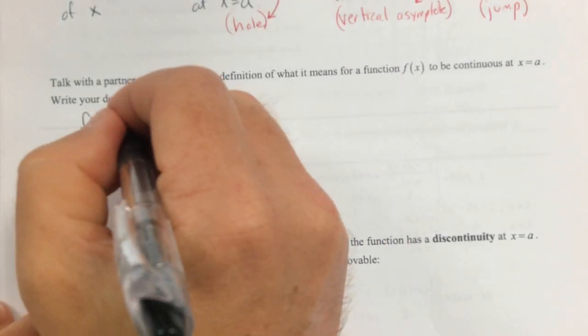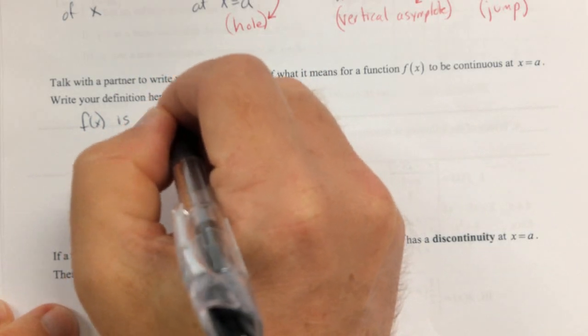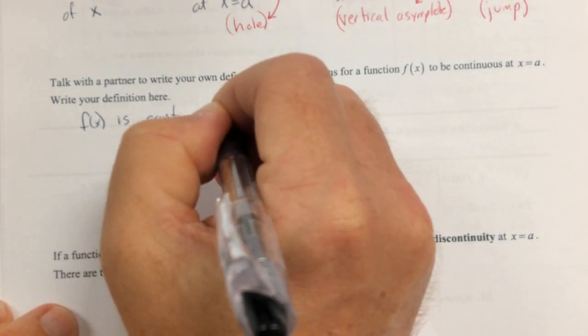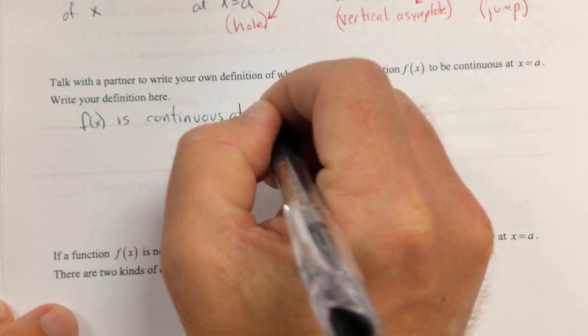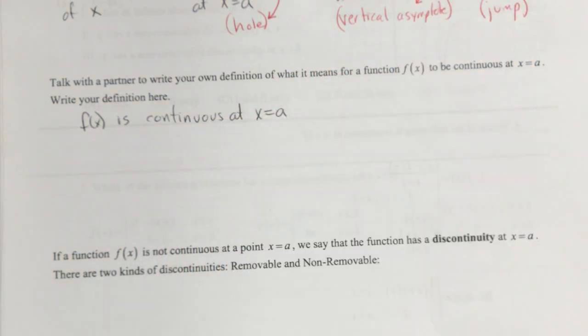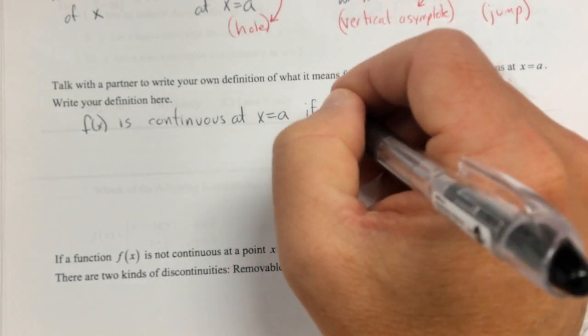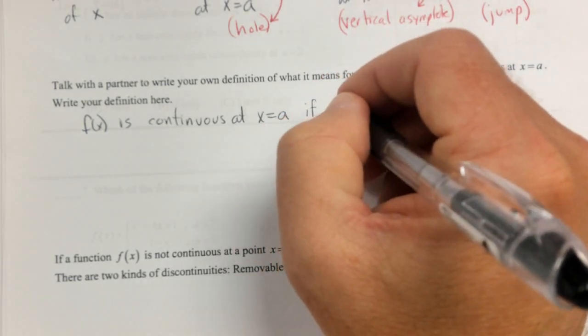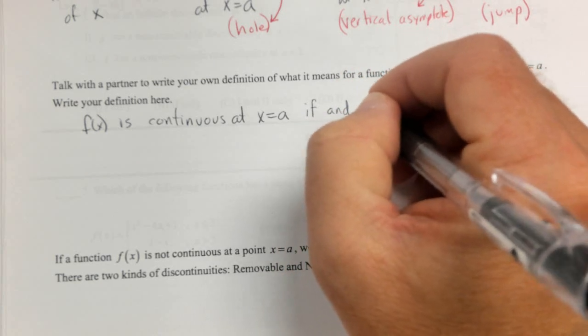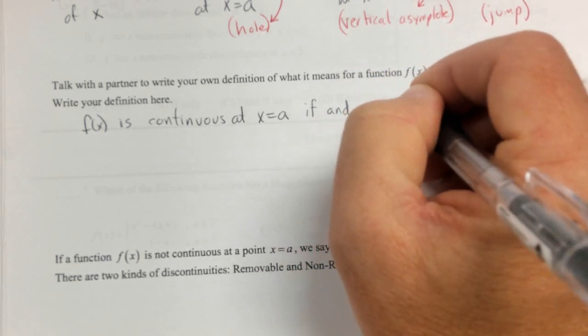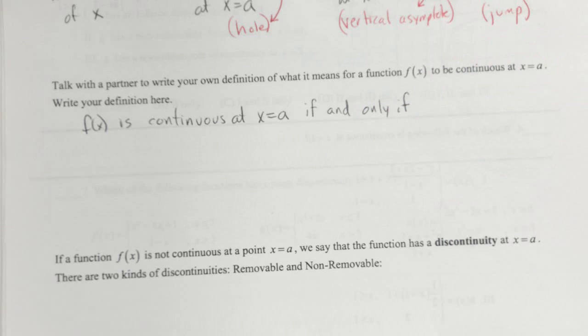f of x is continuous at x equals a, and because it's like a formal definition and you hadn't seen one of these in a while, we'll throw the official language in here. If and only if. Remember, that means you can read the statement like forward or backwards.